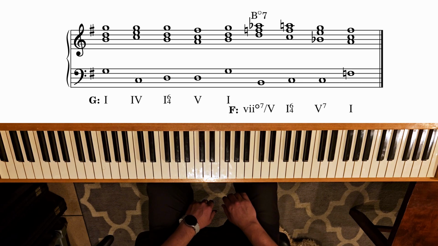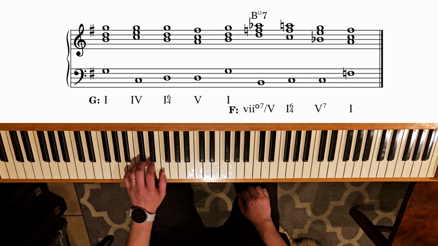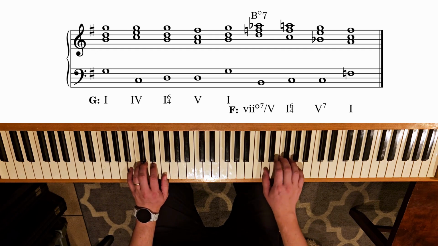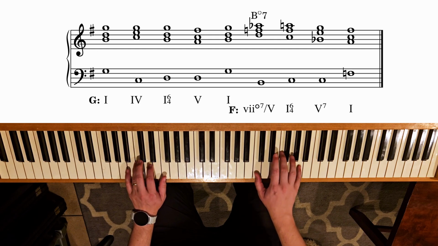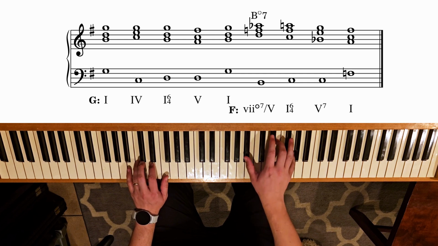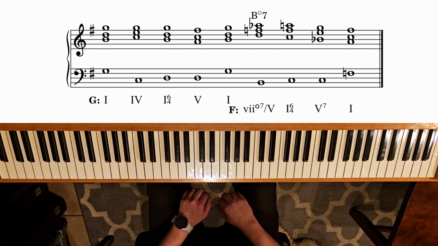We'll be taking our fully diminished chord to the dominant and then using the dominant to resolve back to a tonic. For this first one, we'll be taking it as a B fully diminished. So I have the B in the bass, my D, F, and A flat in the right hand, with my B resolving to the C, and that C resolving us to F major.